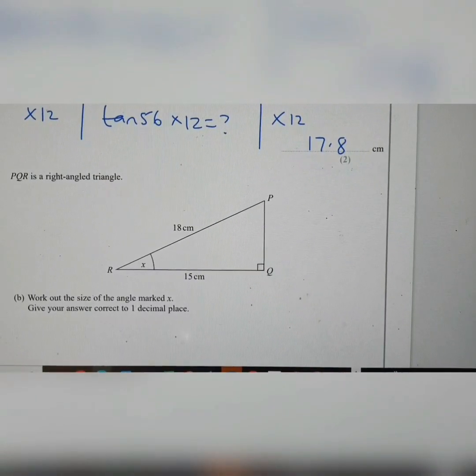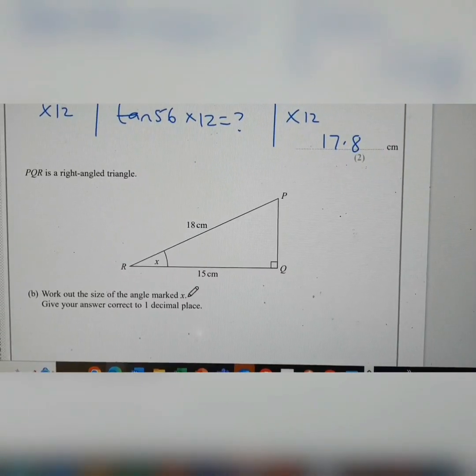PQR is a right angle triangle. Work out the size of angle marked X. Give your answer to 1 decimal place. So again, you need trigonometry. So this is the hypotenuse. This is the opposite side, which I don't need because there's nothing on here. This is the adjacent. So write down SOHCAHTOA again. So A and H, this is the one that I need.